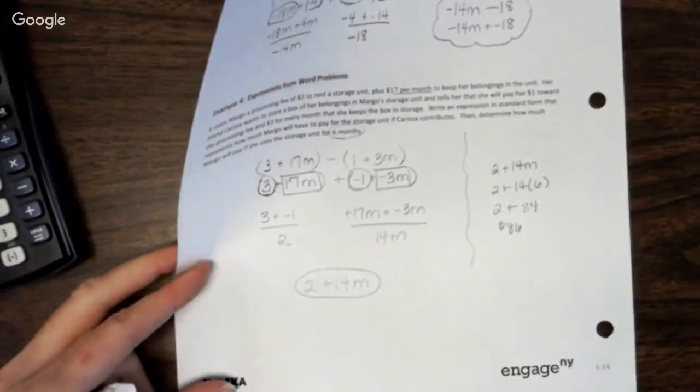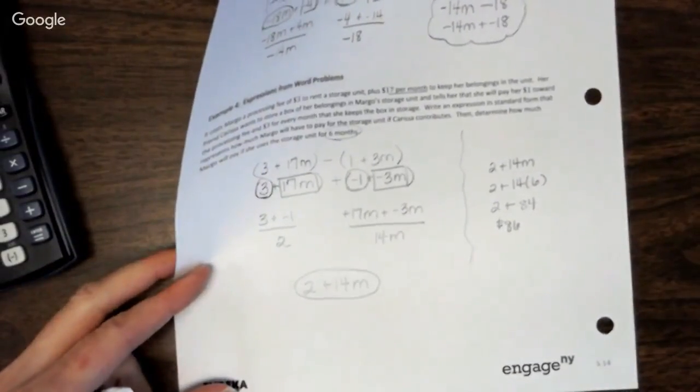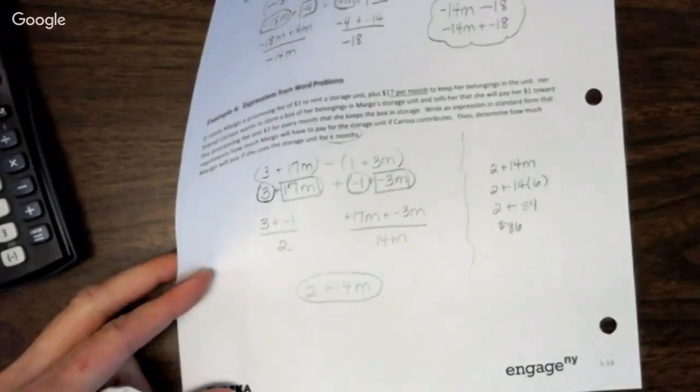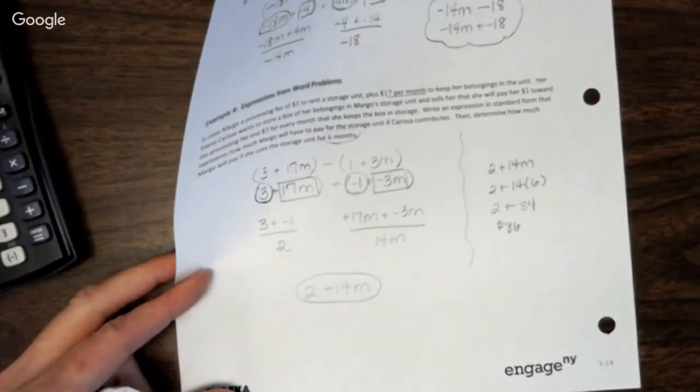All right, so I want you to keep practicing adding and subtracting like terms. Just remember, whenever you have subtraction, leave, change, change. Just make sure that if it's in front of the parentheses, you change everything in the second parentheses.